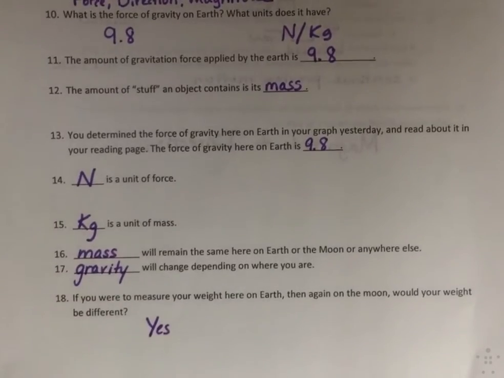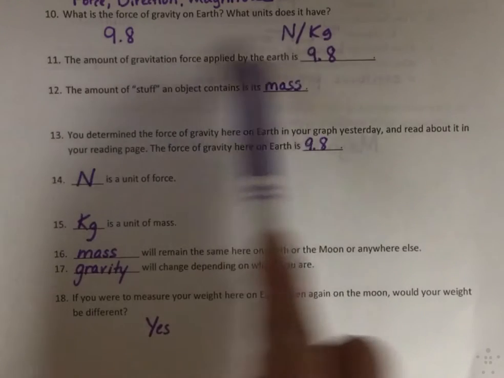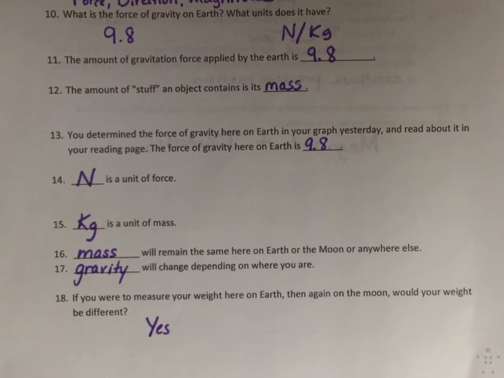These next few questions, yes, I did repeat myself. Yes, it was on purpose. It's because that 9.8 number is so important. You have to remember it. So the force of gravity on Earth is 9.8, and the units are newtons per kilogram. Okay? So here and here, I wanted to make sure both of those things are asking for 9.8. Number 12, the amount of stuff an object contains is its mass. And then 13 again is 9.8, because I want you to review that and review it again.